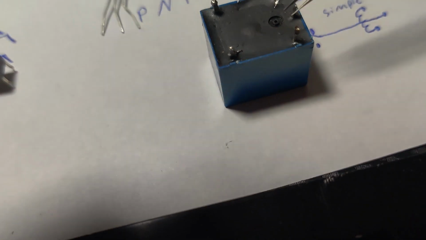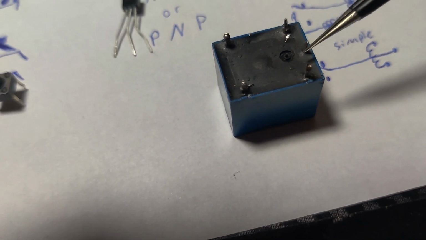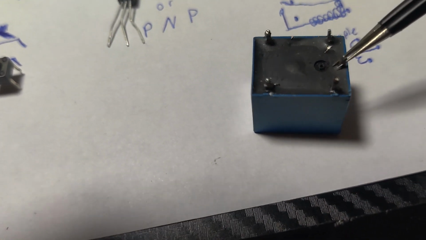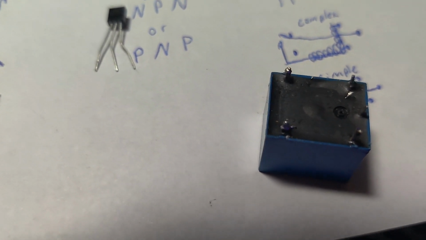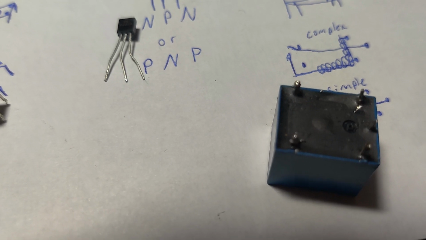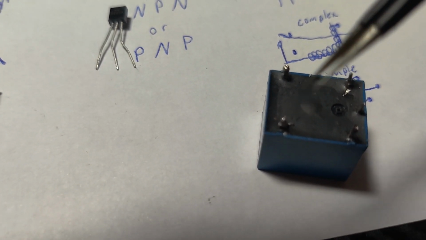This right here is our center point. This is just the main line. This one right here is one path. And the other one is another path.